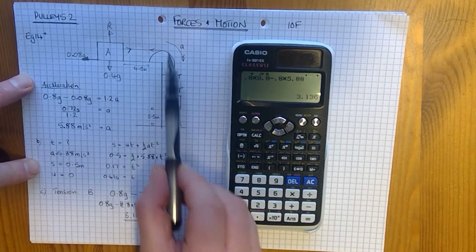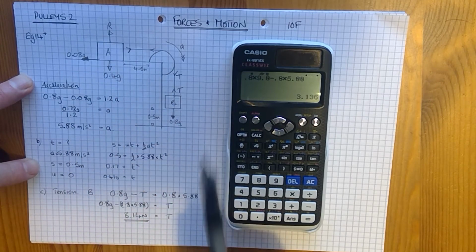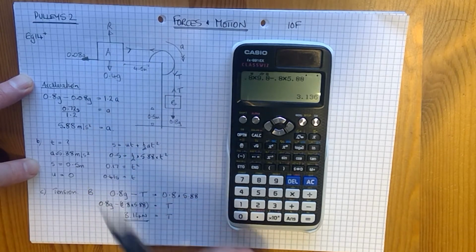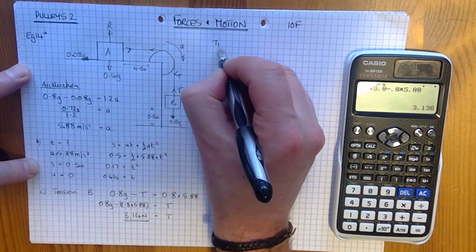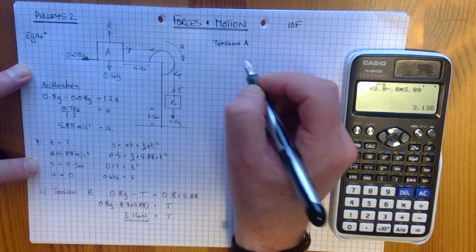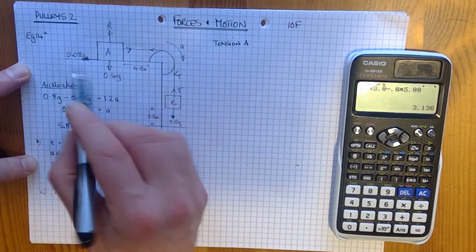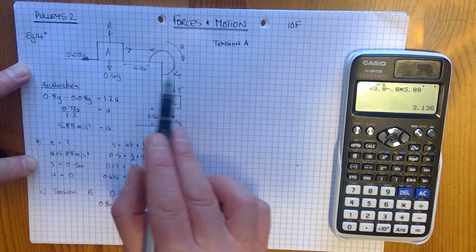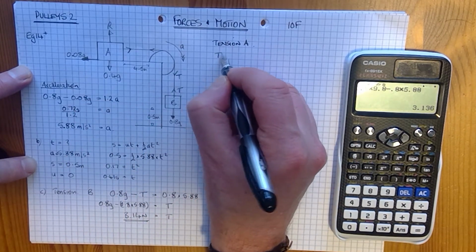Okay, let's find out the tension in this rope here. Just to show you that it doesn't matter which one you choose. If you want to work out the tension, you'll get the same answer. So let's do the tension in the rope at A. So again, looking at this whole mechanism here, that way is positive. It's moving this way, so I'm going to take that as the positive. The only force I've got acting this way on it is the tension. There it is.